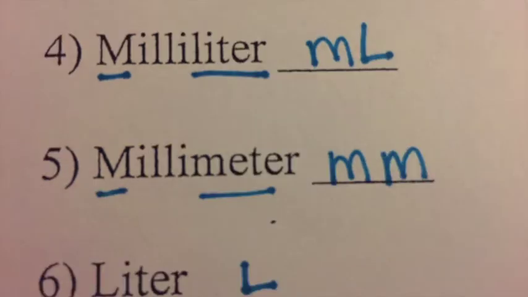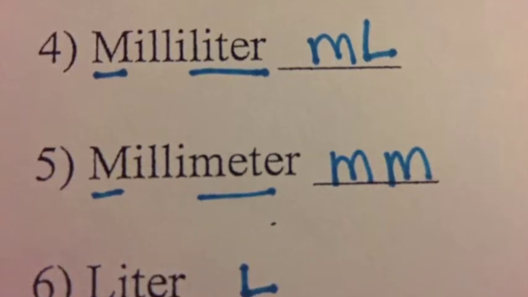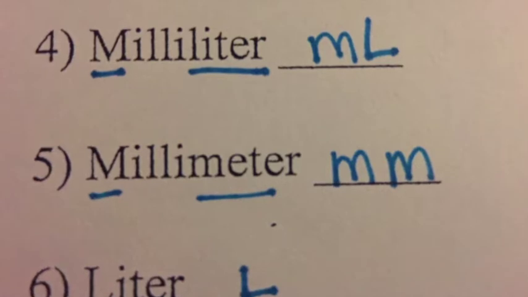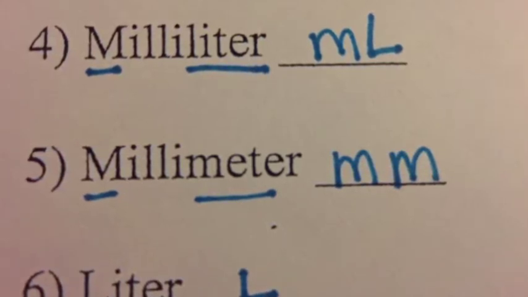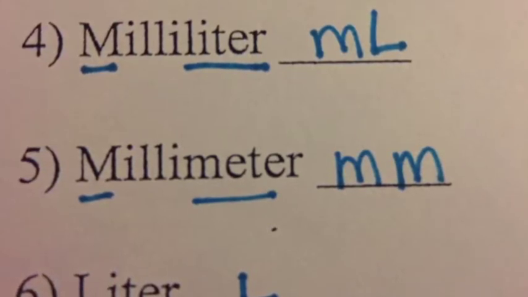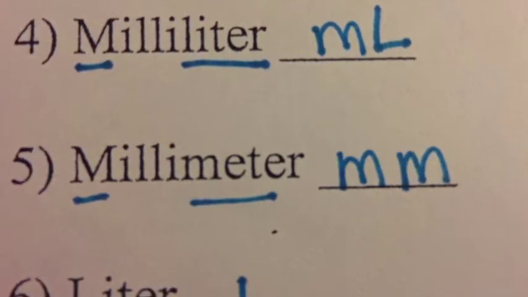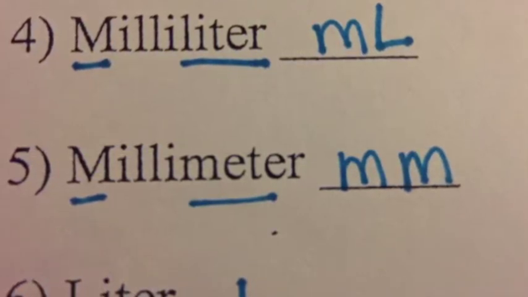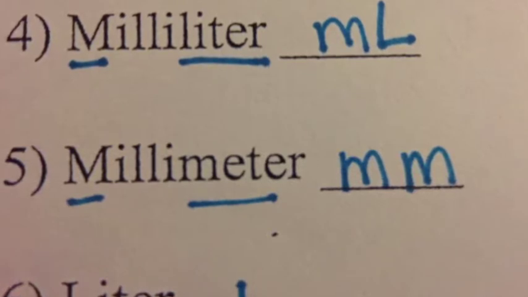For number four, we have milliliter. Now it's important to pay attention to what the word actually says. The prefix is milli, so that's our M, and the unit is liter. That's a capital L. So in this case, we have lowercase m, capital L. Number five is millimeter, so that's going to be mm. And then number six, once again, only has one word, liter. There's no prefix, so it's just going to be a capital L.